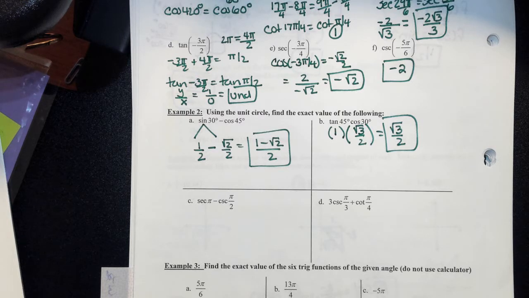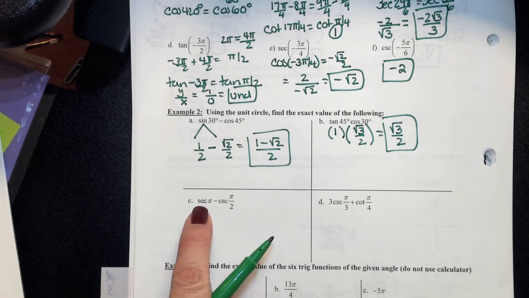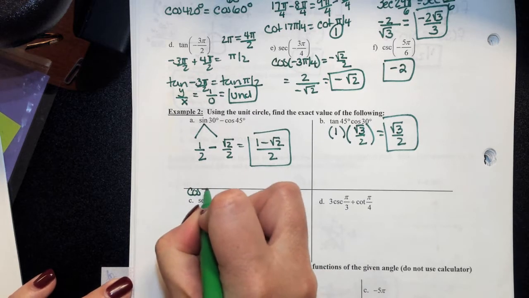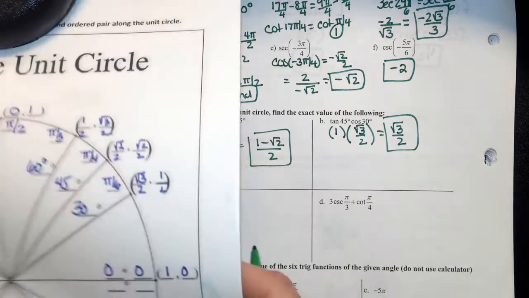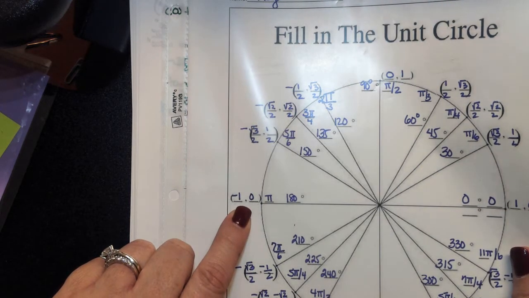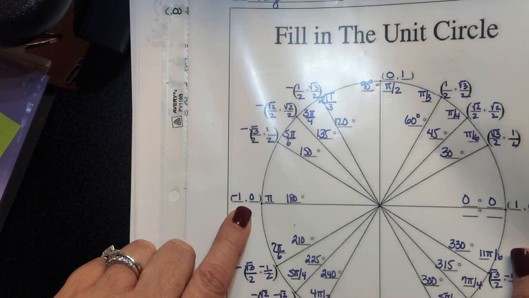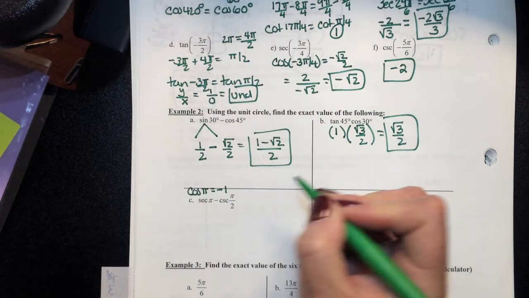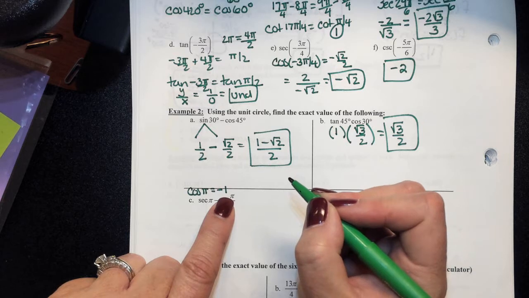Let's talk about the secant of pi. Well, secant's reciprocal of what trig function? Cosine. So the question is, what's the cosine of pi? Remember, remind me again, is cosine the x or the y? X. So the cosine of pi is what? Negative 1. What's the reciprocal of negative 1?